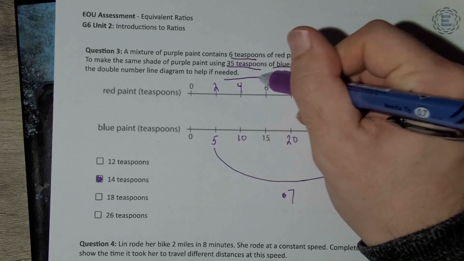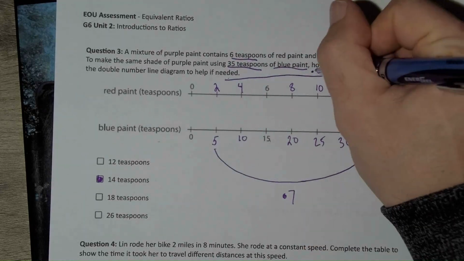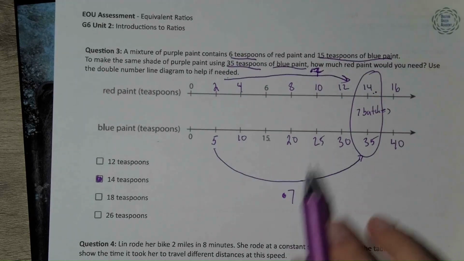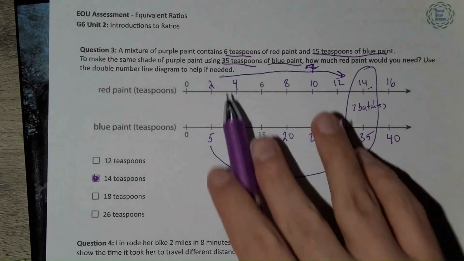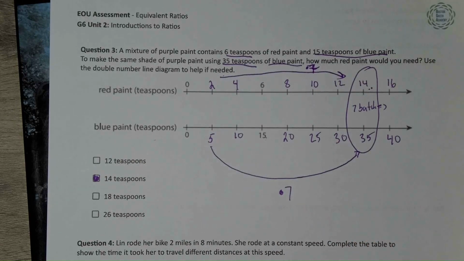And this goes back to equivalent ratios. If I multiply one side by 7, I need to multiply the other side by 7. 2 times 7 is 14. 5 times 7 is 35. Let's move on to question 4.